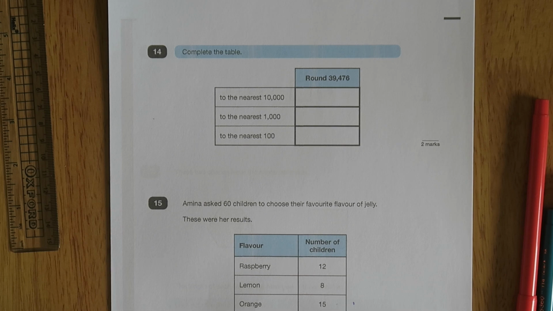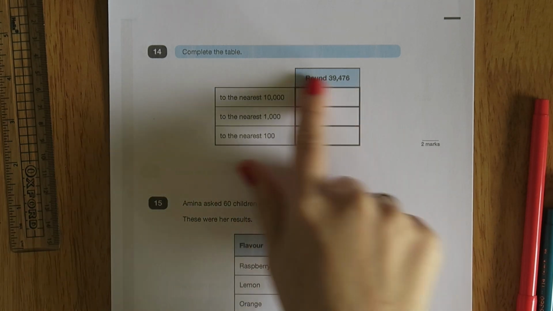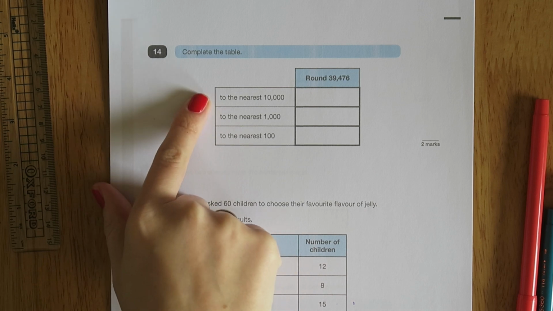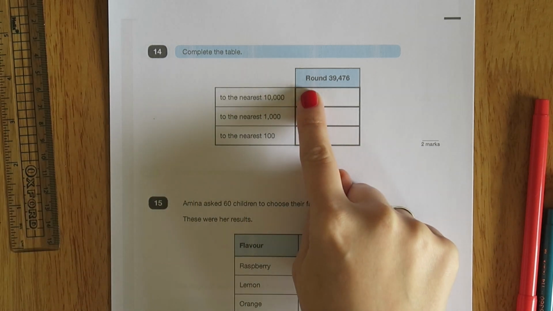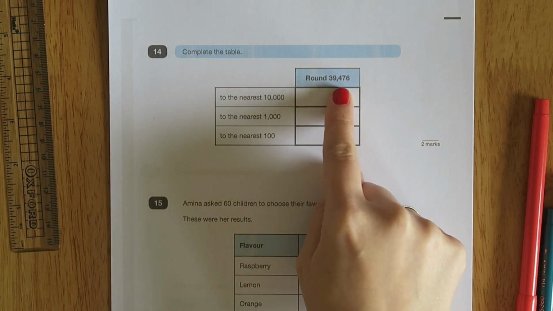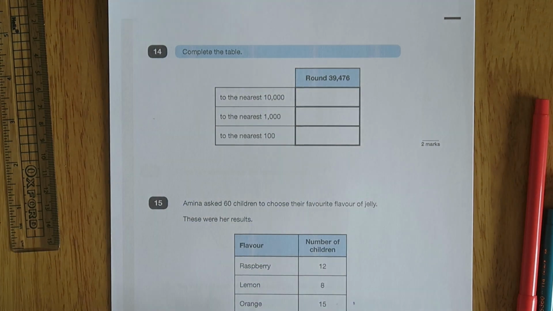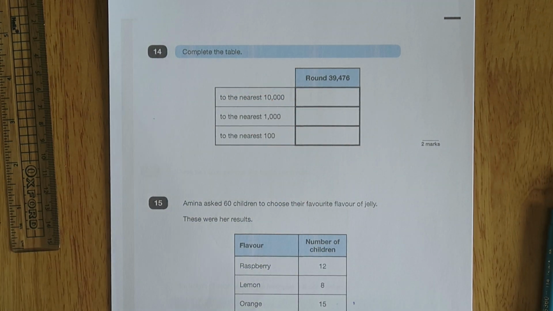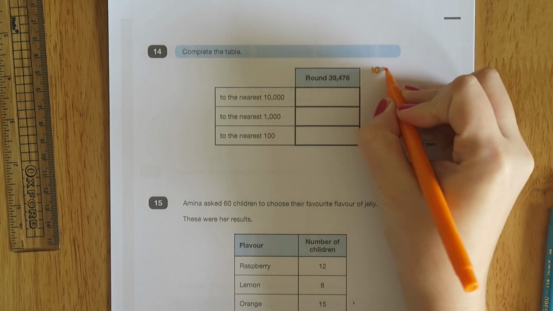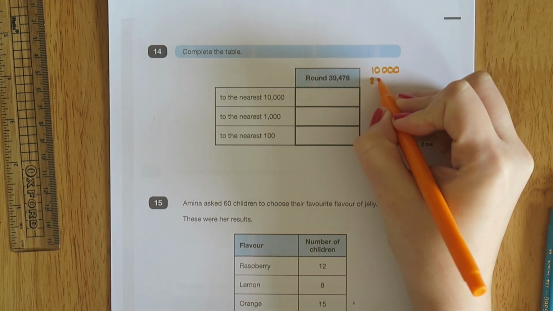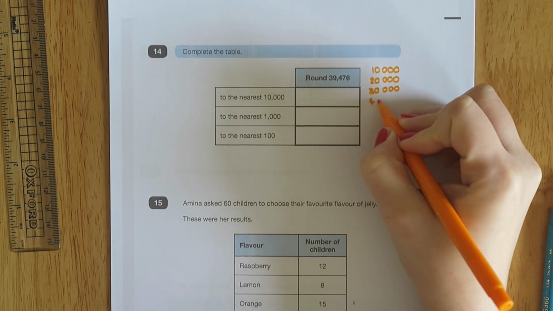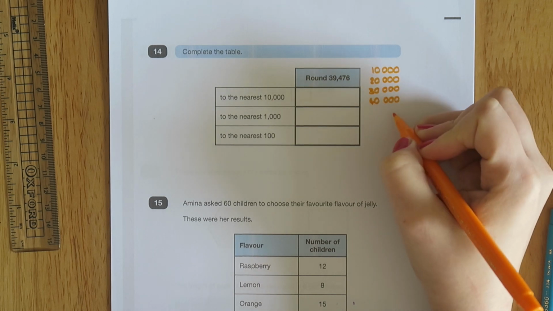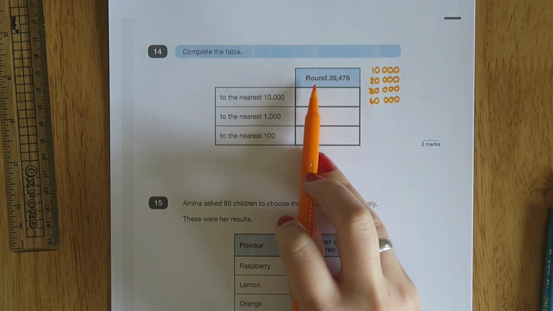Question 14 states, complete the table. We can see in this table we've got 3 rows to the nearest 10,000, to the nearest 1000 and to the nearest 100, and we're going to round the number 39,476. So first we need to round it to the nearest 10,000. Well, if we think about counting up in 10,000s, we'd have 10,000, 20,000, 30,000, 40,000, and so on.